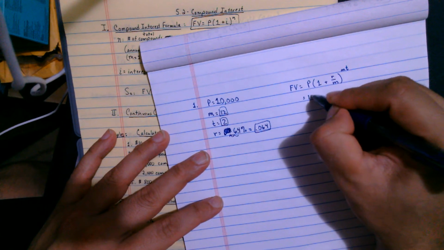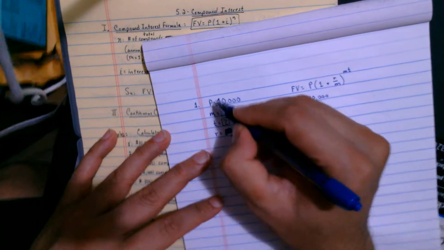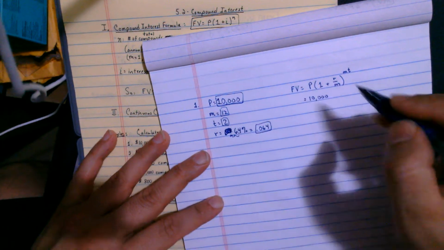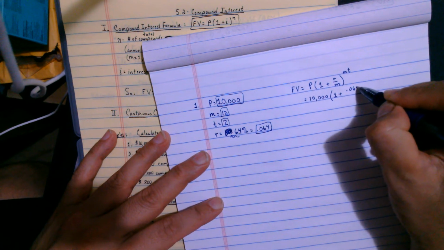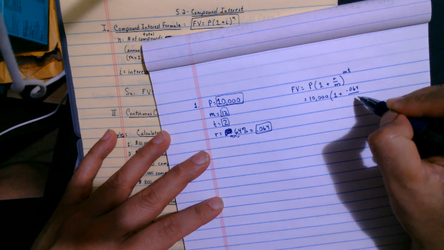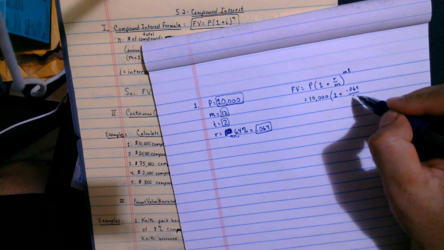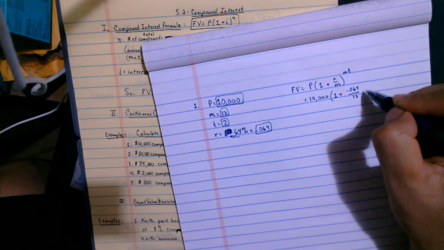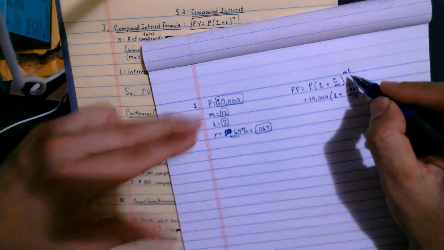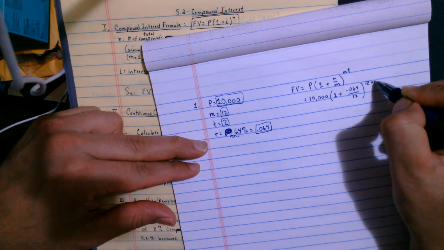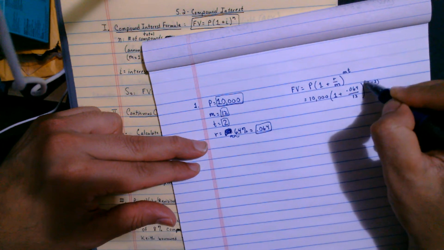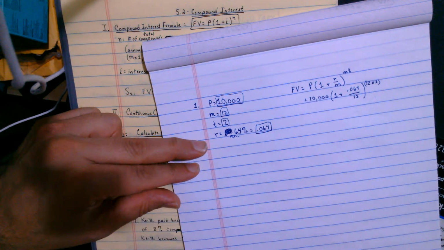So in our case, you have 10,000, which is essentially your present value, then 1 plus your interest rate, 0.0624, divided by the number of times per year, 12, raised to the m times t power, 12 times 2 power. Again, I'm going to put a little x so it doesn't confuse you. So this is going to be the formula.